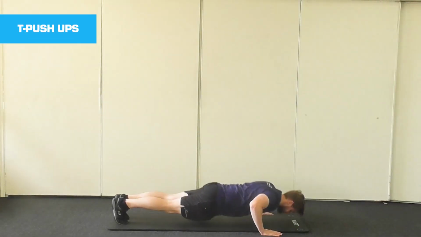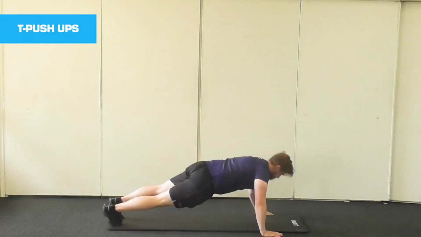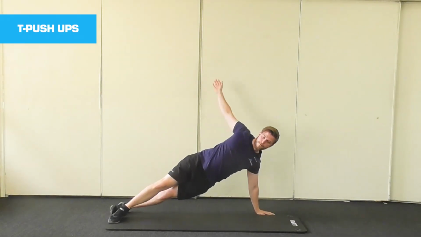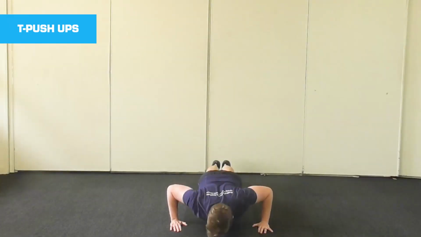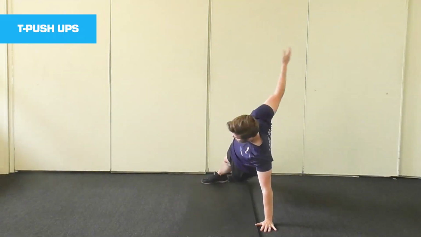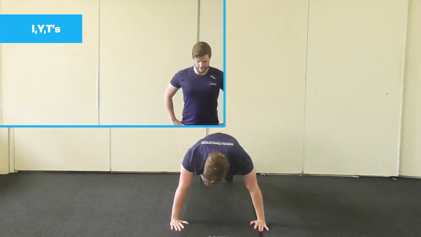Here we have our body exercise for T push-ups. So just a normal push-up motion with a thoracic rotation added in at the end of the push-up. So pushing up and then thoracic rotation with one hand going above the head. Again, we're looking at about 10 to 12 repetitions here, 1 to 2 sets.